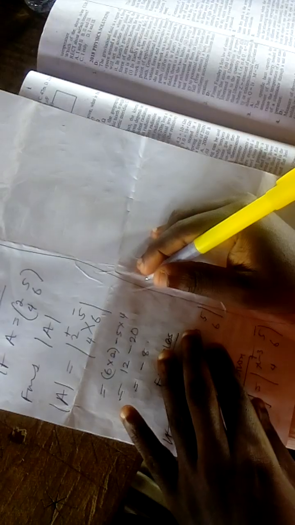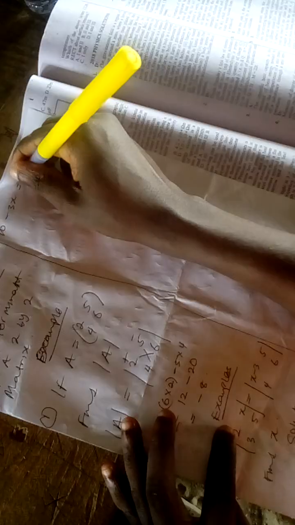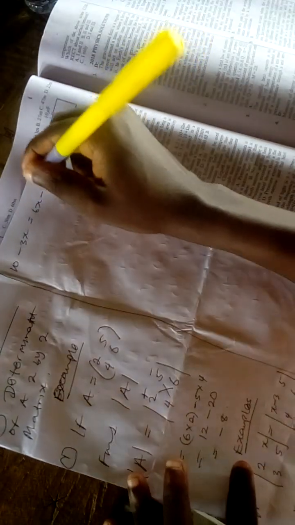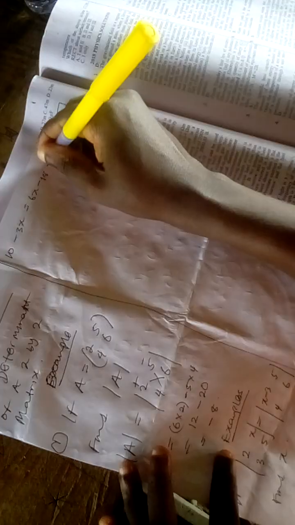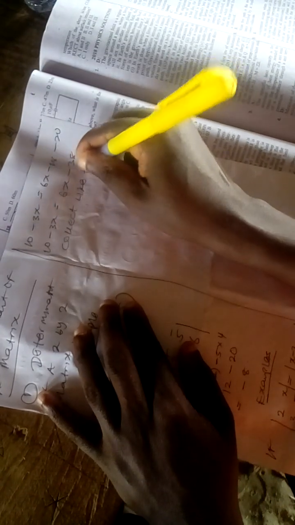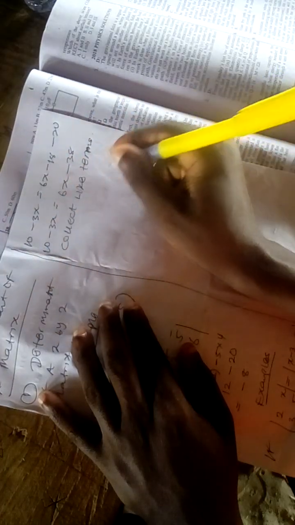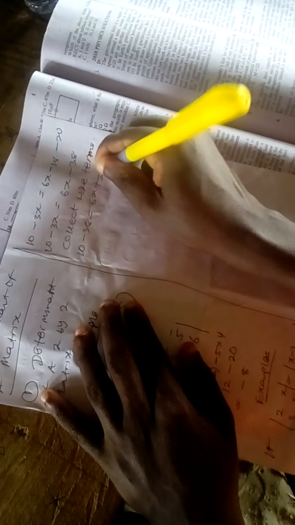minus 3x equals 6x minus 18 minus 20. So 10 minus 3x equals 6x minus 38. We are going to collect like terms. So here will give us 10 minus 38 equals 6x plus 3x.